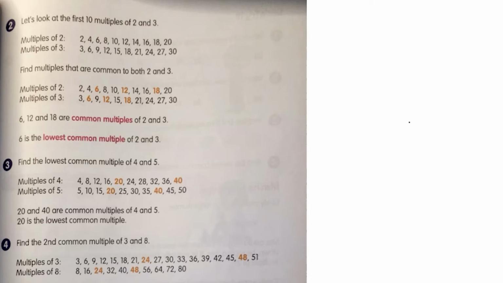From 2 times 1 equals 2, 2 times 2 equals 4, 2 times 3 equals 6. Okay, and multiples of 3 are this.